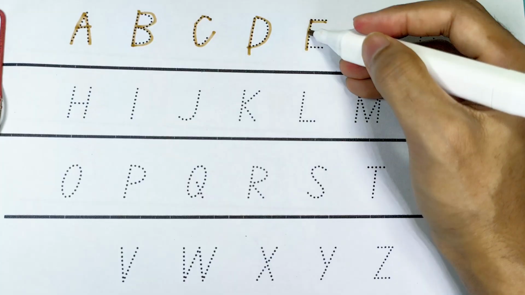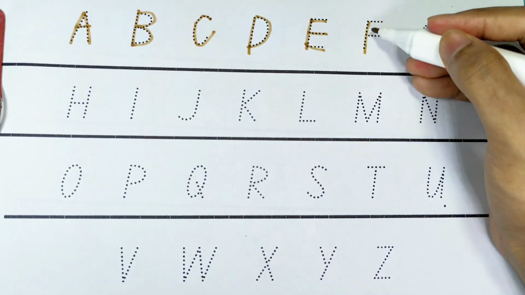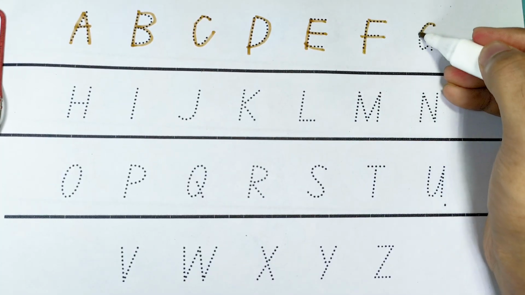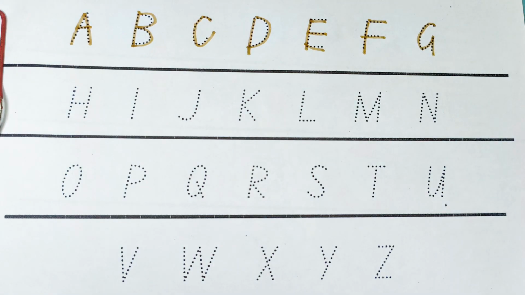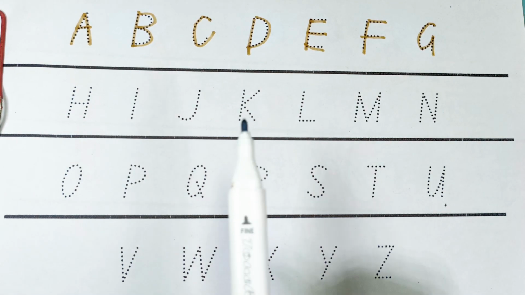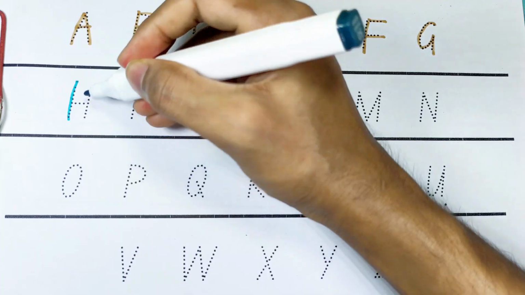D for doll. E. E for egg. E for elephant. F. F for fish. F for fan. G. G for goat. Forest green color. The next one is H.